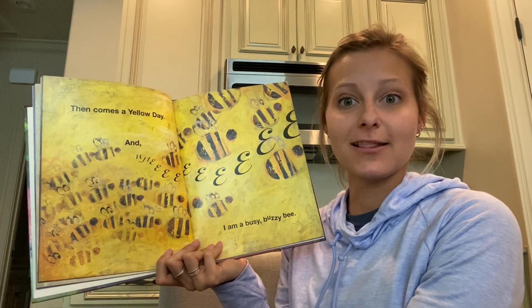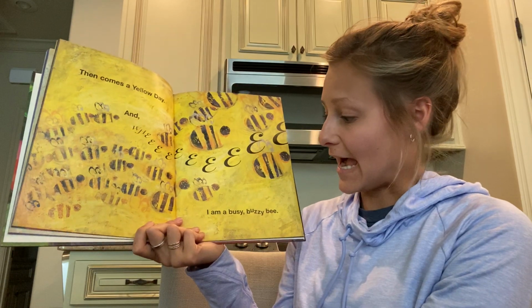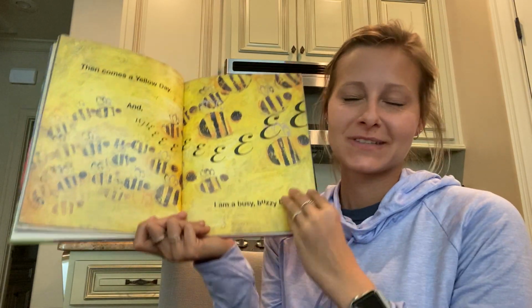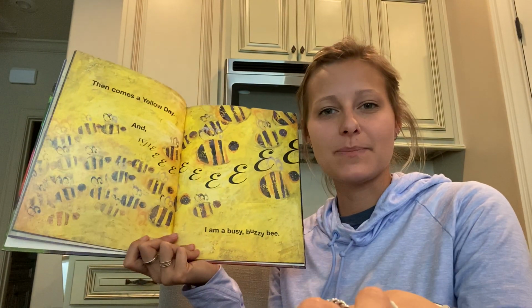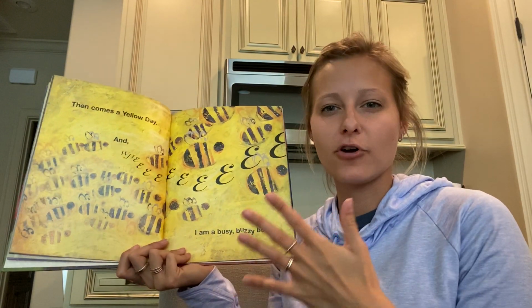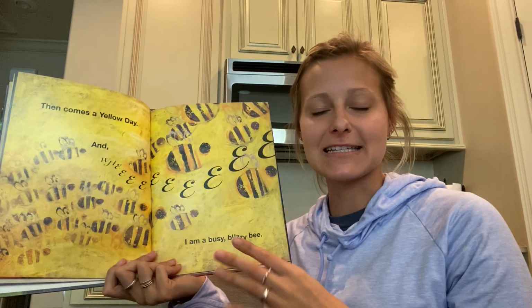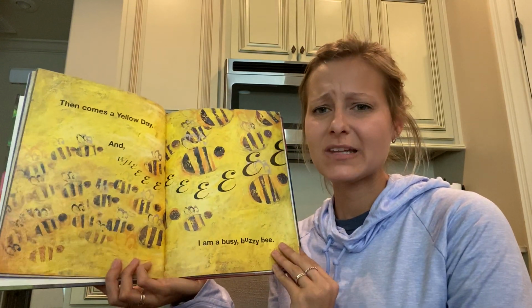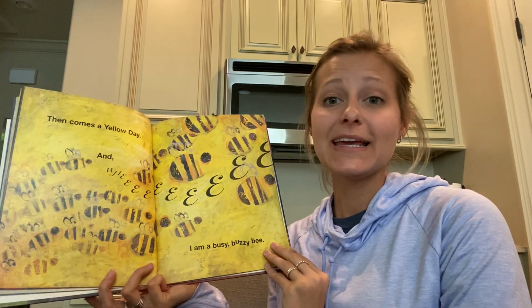Then comes a yellow day. I am a busy, buzzy bee. Whee! So what kind of emotions could this be? We've already kind of talked about joyful and excited and stuff like that, but what do you think this one could be? A yellow bumblebee saying whee.